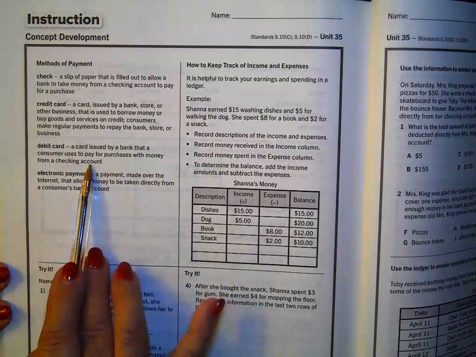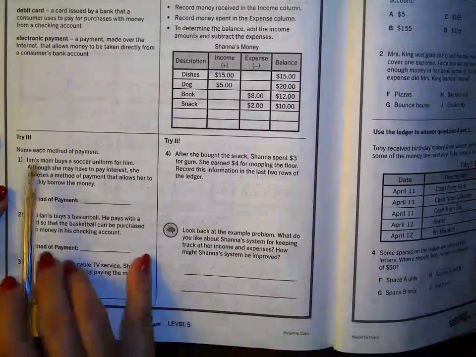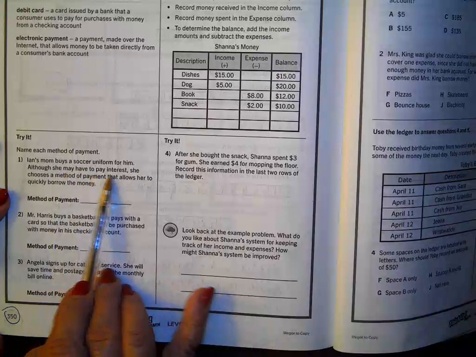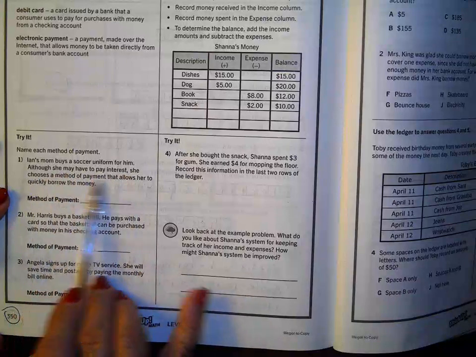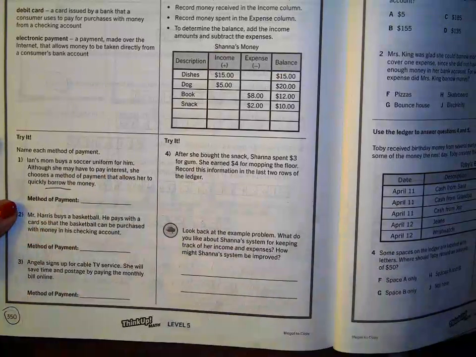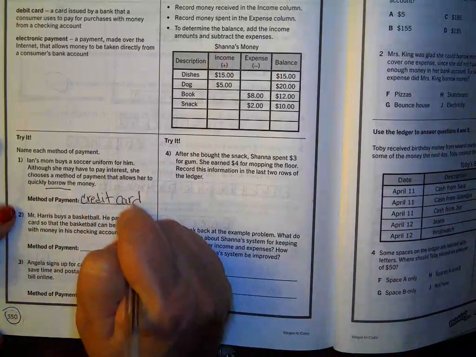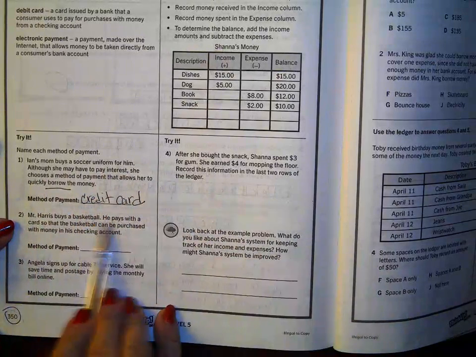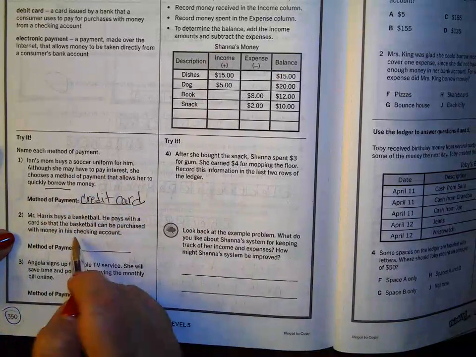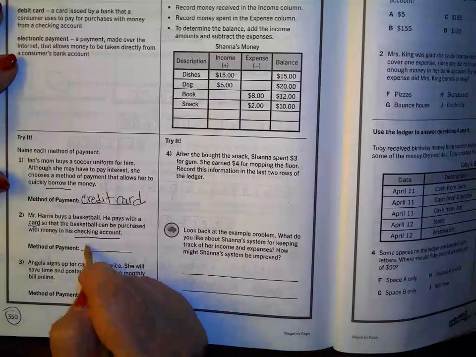Debit card, it's taken out of your checking account. Electronic, it's done over the internet. So let's take a look here. Ian's mom buys a soccer uniform for him. Although she may have to pay interest, she chooses a method of payment that allows her to quickly borrow the money. What's the method of payment? Very good. It's a credit card. Mrs. Harris buys a basketball. He pays with a card so that the basketball can be purchased with money in his checking account. Okay, this is a card. Very good. It's a debit card.